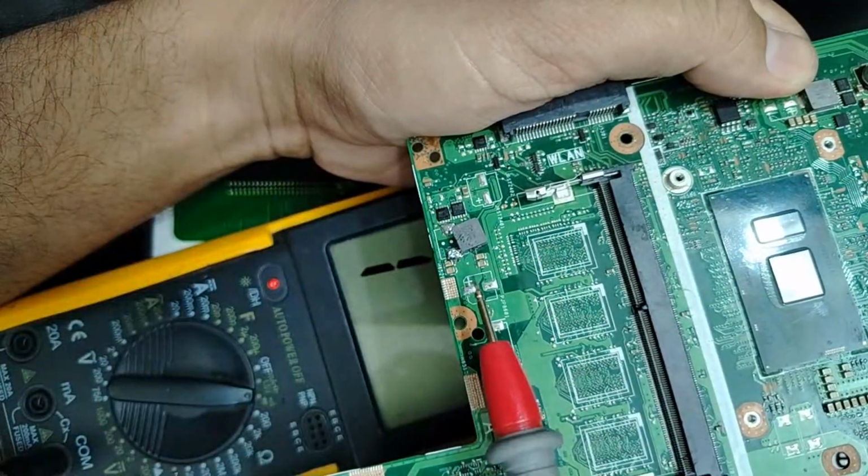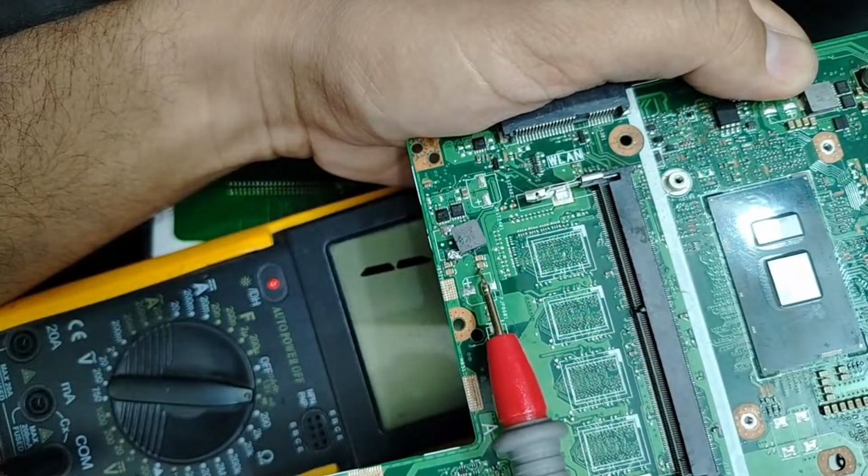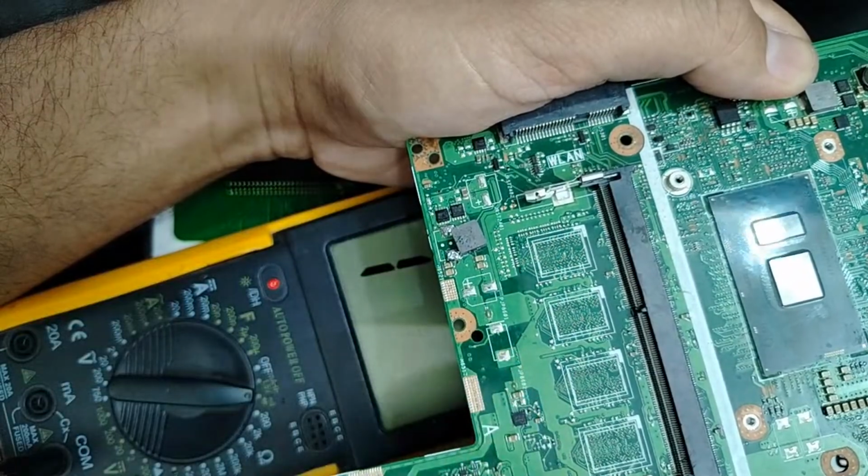Let me first draw for you the schematic in order to understand very clearly, my friends.